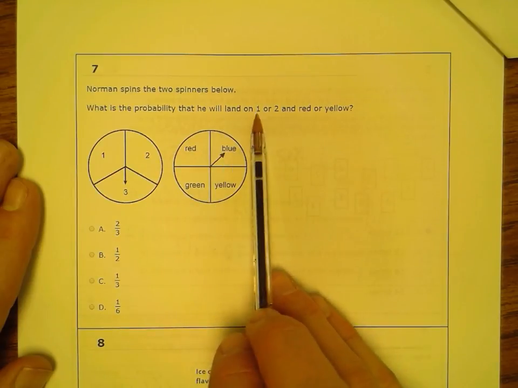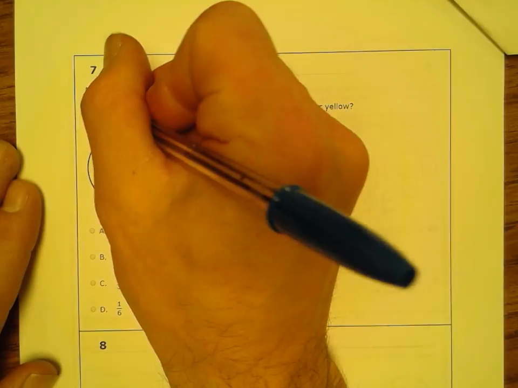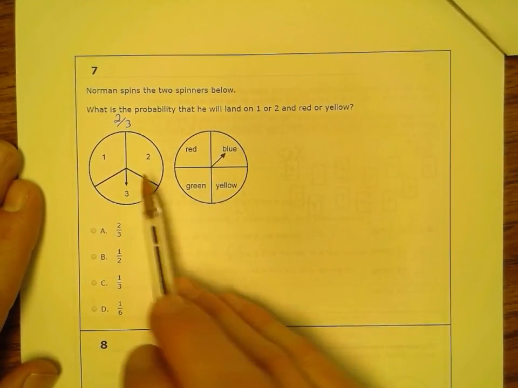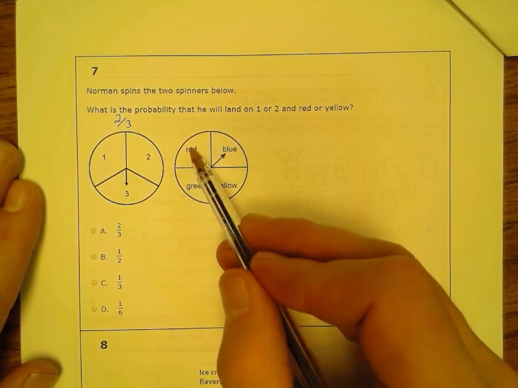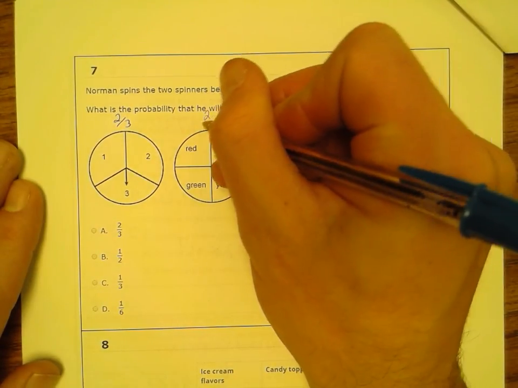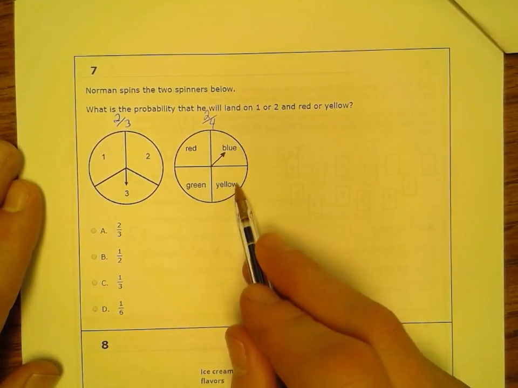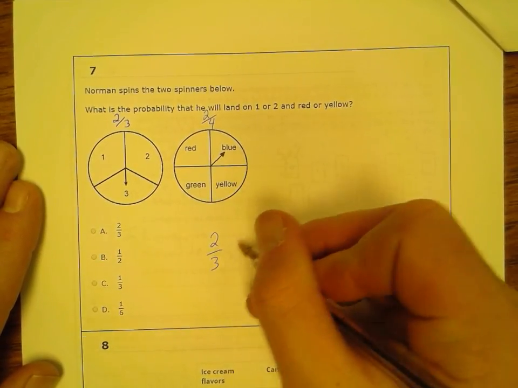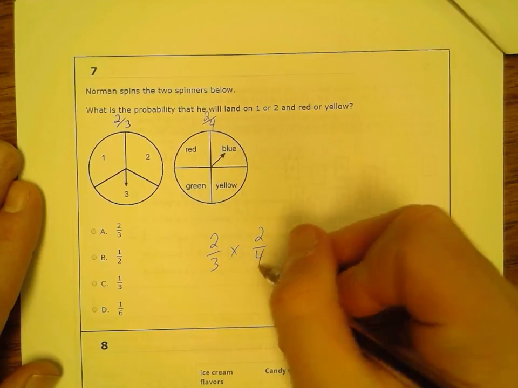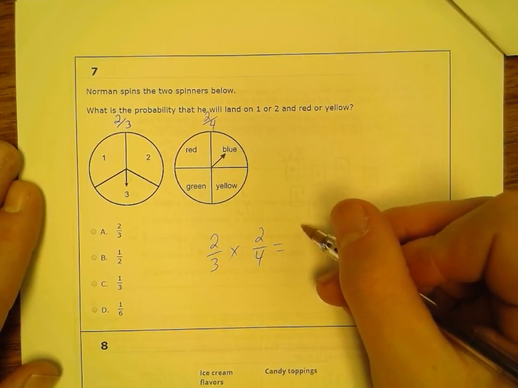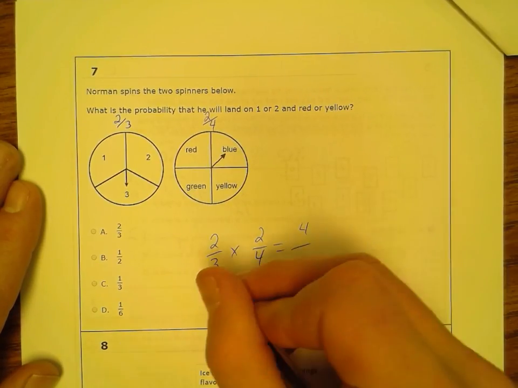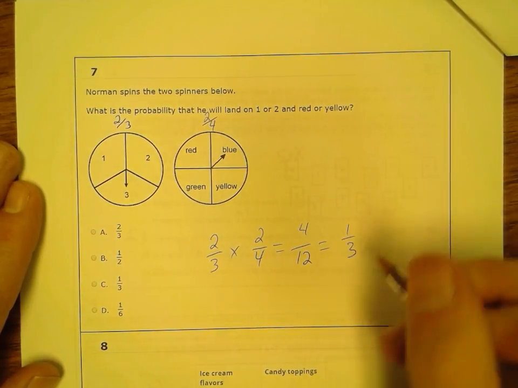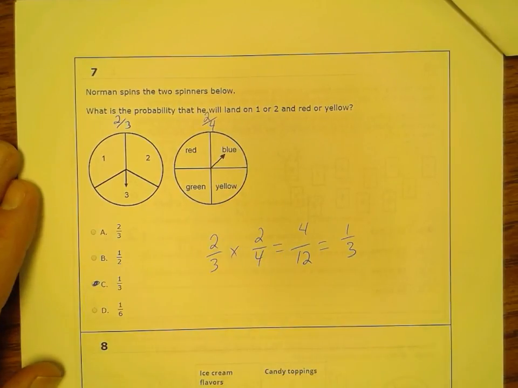So I'm trying to land on a 1 or 2 on here. So that's 2 out of 3. 2 out of 3 spaces are either a 1 or 2. And then red or yellow. Red, yellow. 2 out of the 4 spaces are red or yellow. So I take these probabilities, 2/3, and multiply them by one another, times 2/4. So 2 times 2 is 4. 3 times 4 is 12. Which equals 1/3, which is option C.